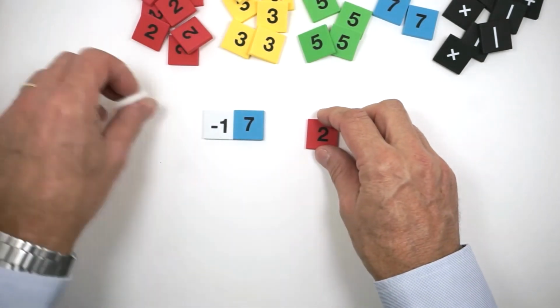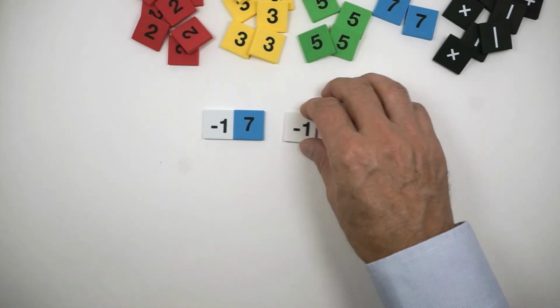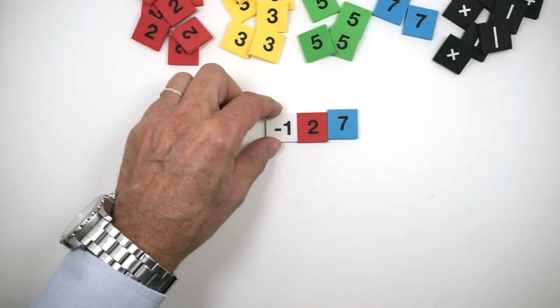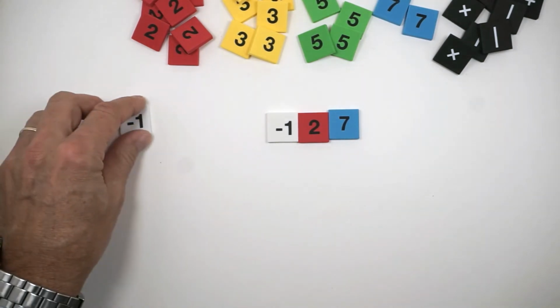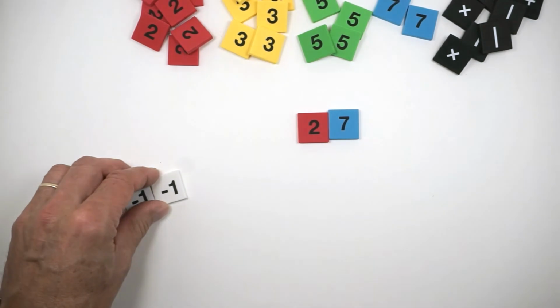And if we had a negative times a second negative, we've got to think the opposite and then the opposite again. So the 2 times the 7 will always be 14. The opposite of 14, -14. The opposite of that -14 would have to be 14.